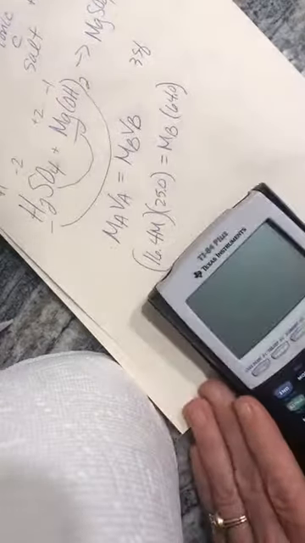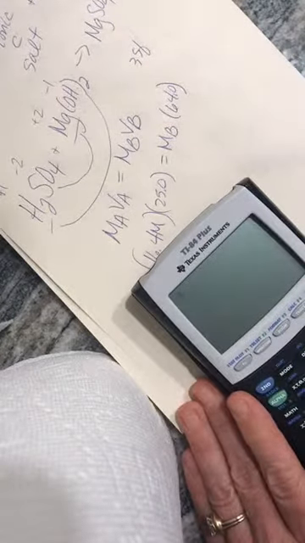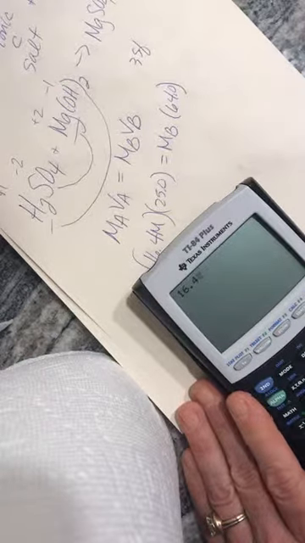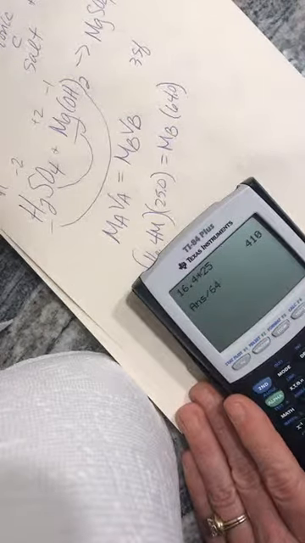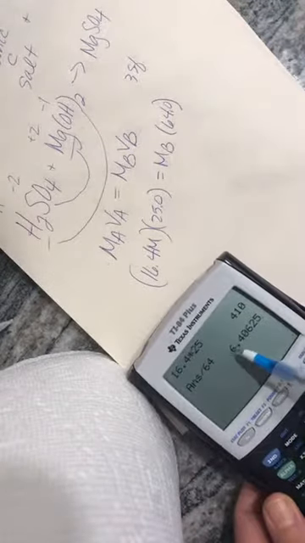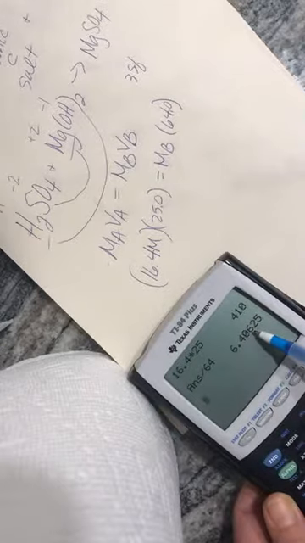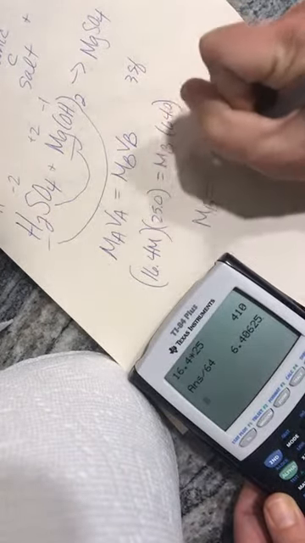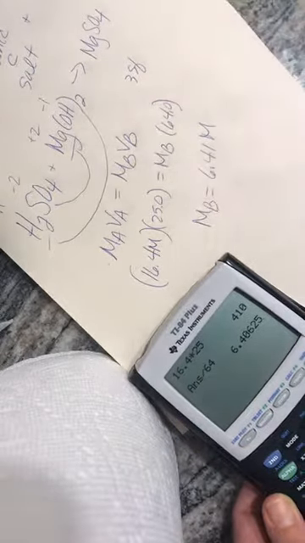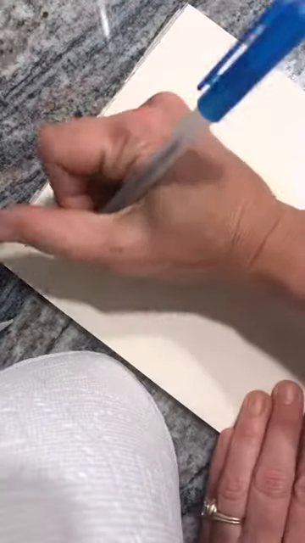So now I take my calculator, and I go 16.4 times 25 is equal to 410 divided by 64. I get 6.406, and I want it rounded to 3 sig figs, so the molarity of my base is 6.41 molar solution. Let's do another one, and we'll do some practice when they are not equal givers.